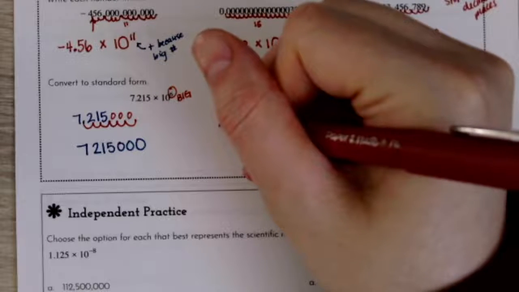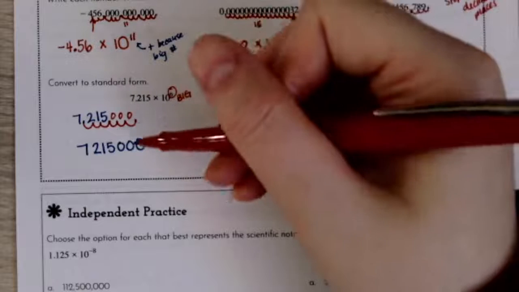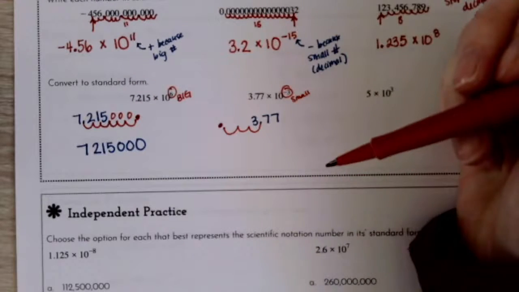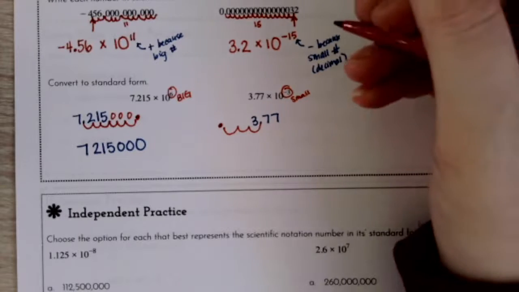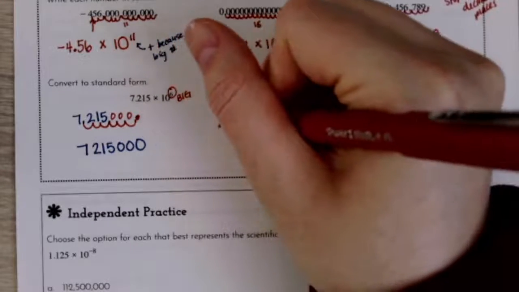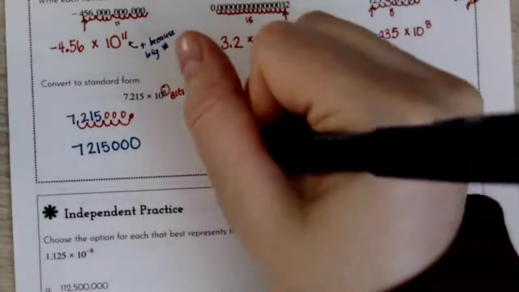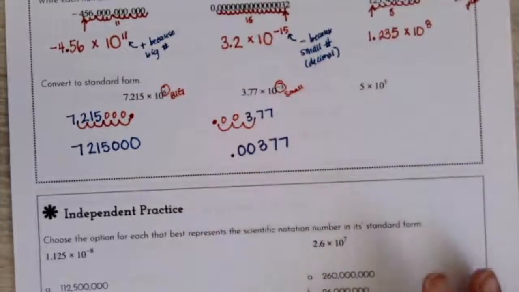And since we need a decimal at the beginning, I'm going to go ahead and write that in so I don't forget. For big numbers, you don't need a decimal at the end. You can put one if you want, but we don't really see that happen, so you don't need to do that. And again, you fill in your empty scoops with zeros, and you rewrite this so that it is very clear where your decimal is and what number you have.